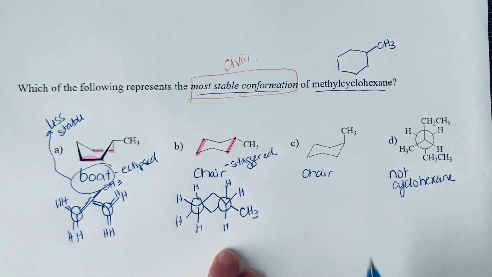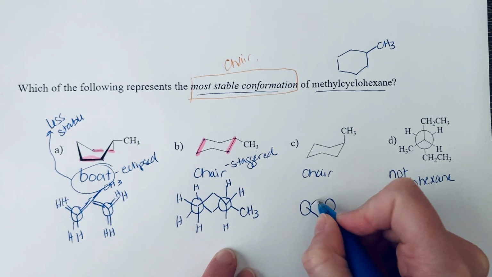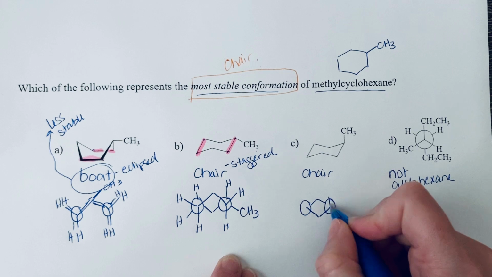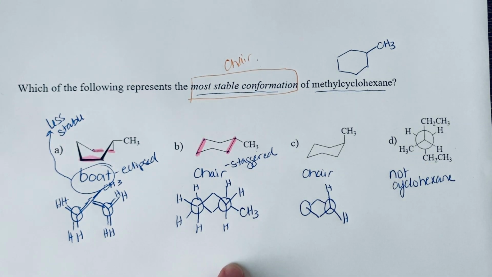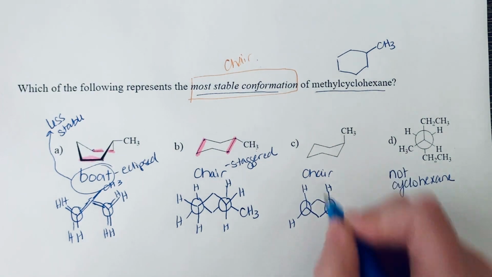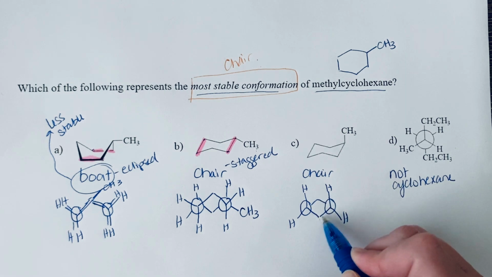If we were to draw the other chair, this time I'm going to just very quickly draw this framework. So I've got hydrogens off of this front carbon atom. I think I flipped it over, but we will try to work with this. So I made this bond going down and it should have been up.